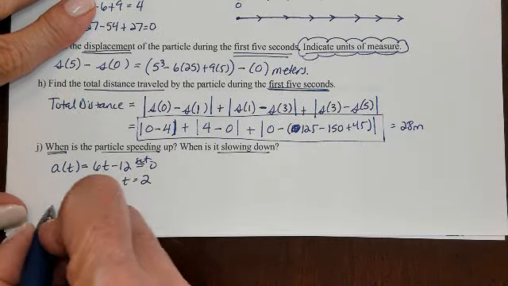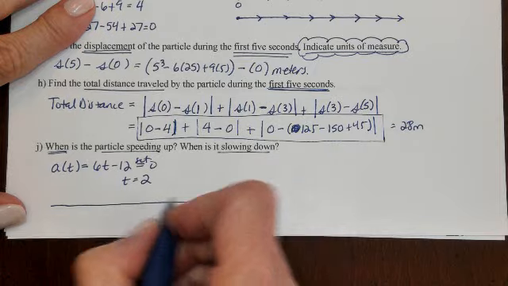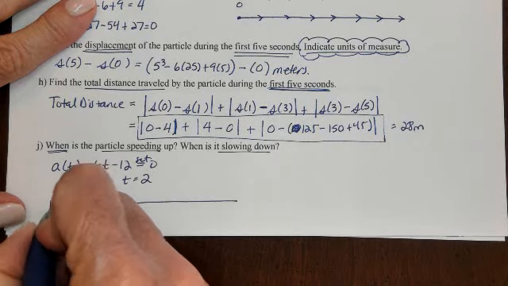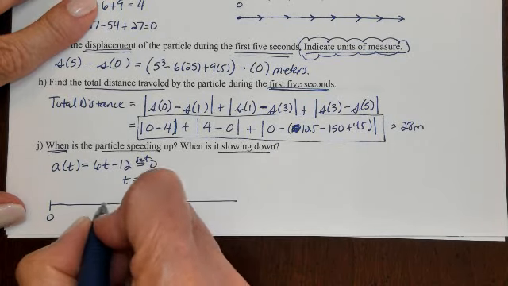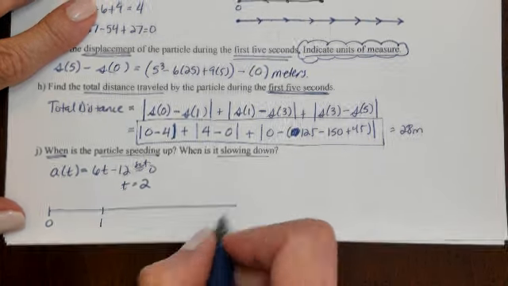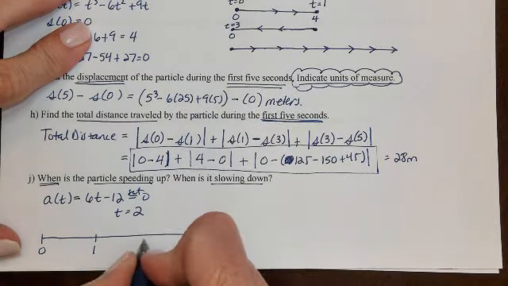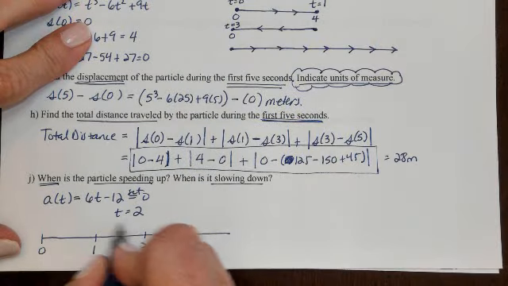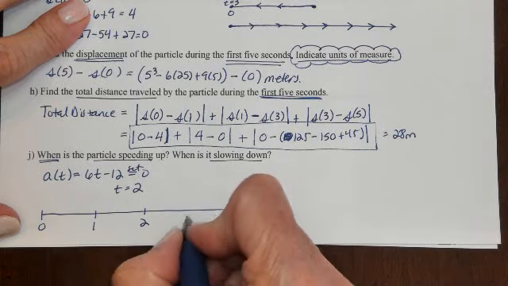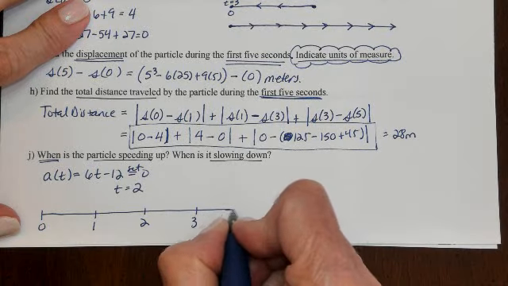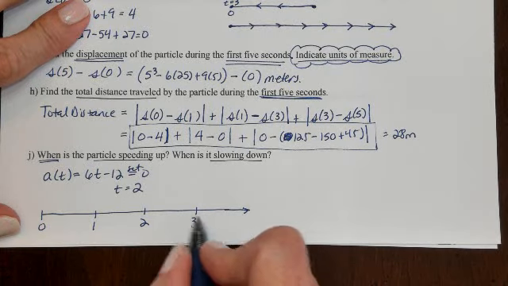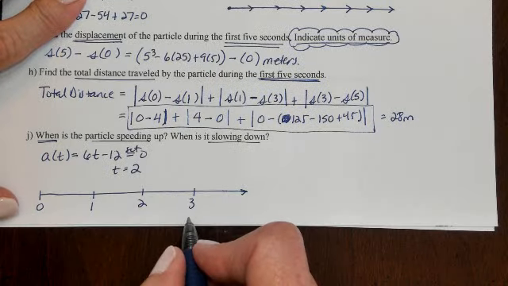So for our sign chart, we're starting at 0. I need 1 on my sign chart because it made v 0. I need 2 on my sign chart because it makes acceleration 0. And I need 3 on my sign chart because it made velocity 0, right?